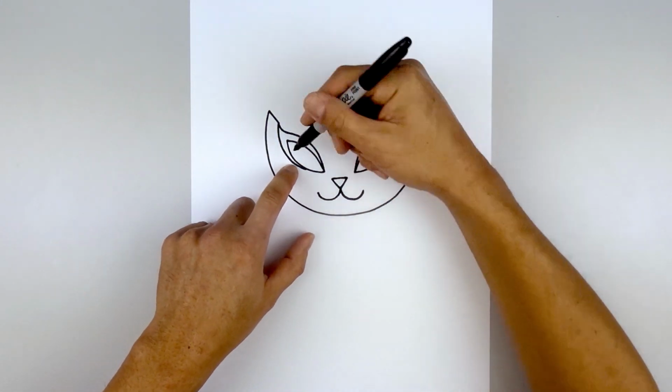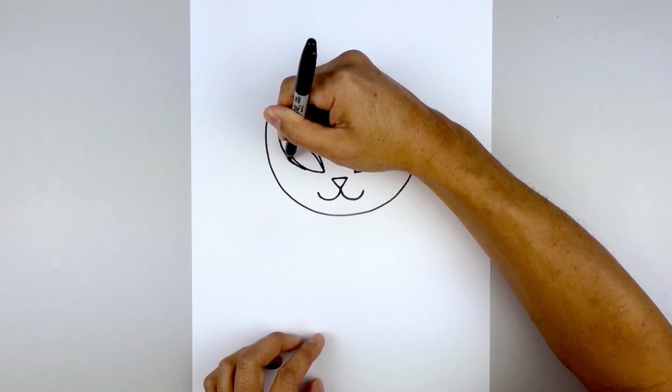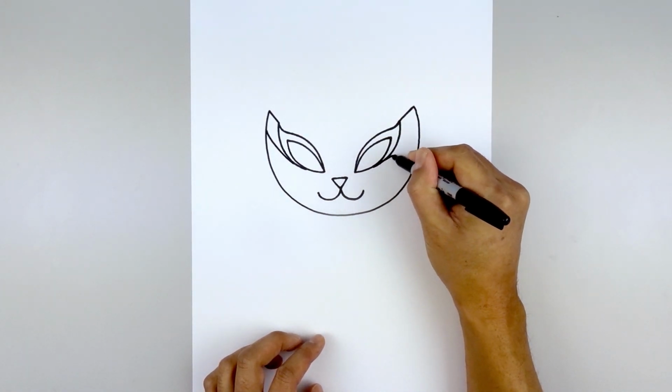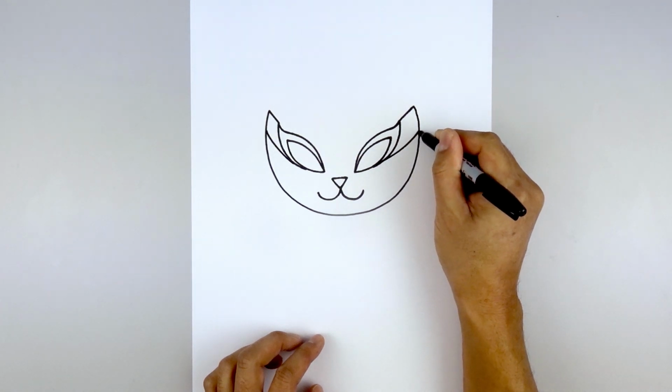We're going to move down towards the bottom of the eye. We're going to curve out and up towards the side of the head. And do the same thing on the right. So just blending that curve going up and then out.